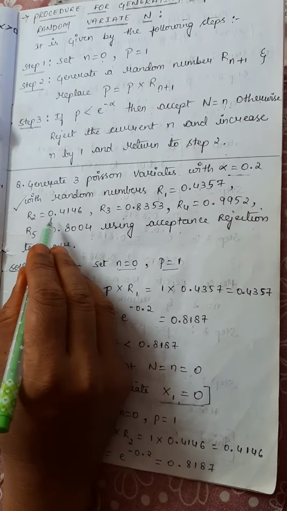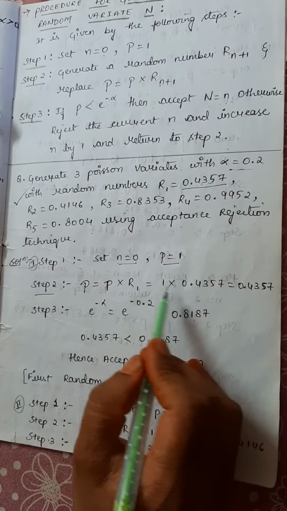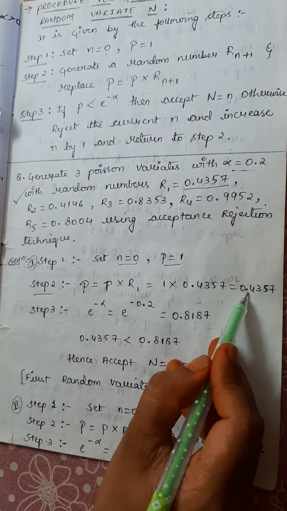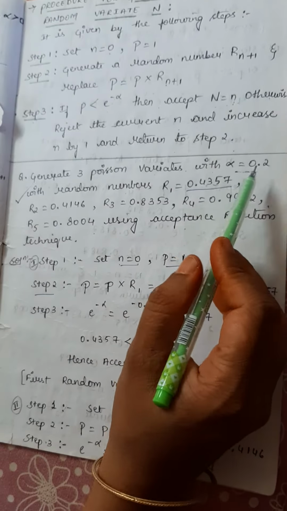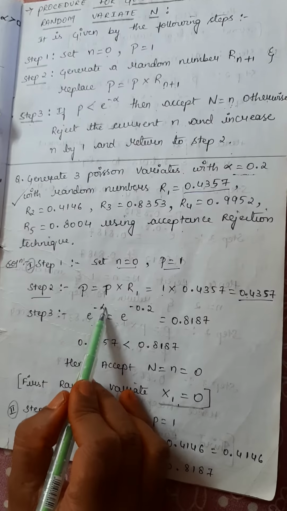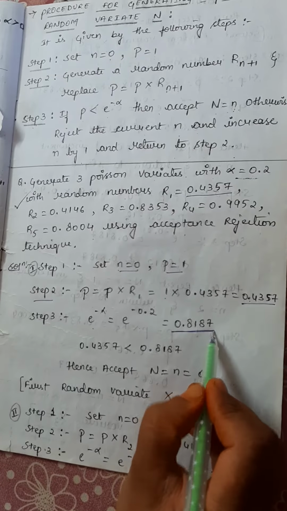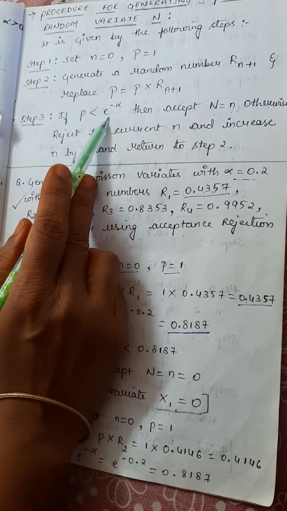Step 2, take the first random number 0.4357 and multiply it with the previous P, that is 1. So now the P value will be 0.4357. Alpha is given in the question as 0.2, so e to the power of minus 0.2 is 0.8187.